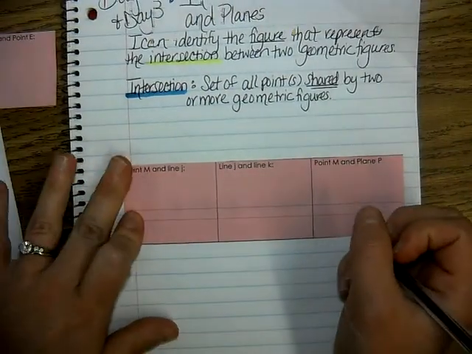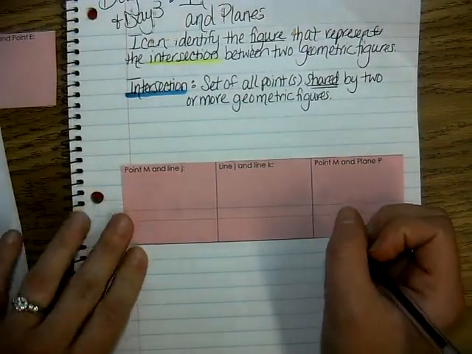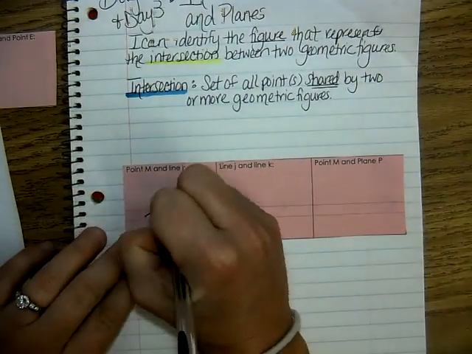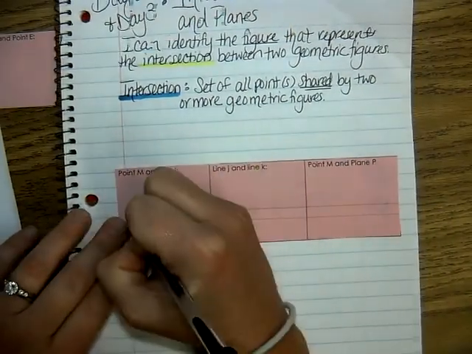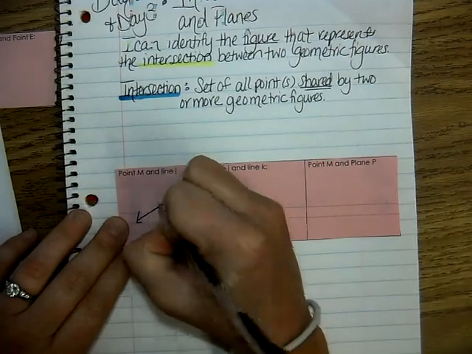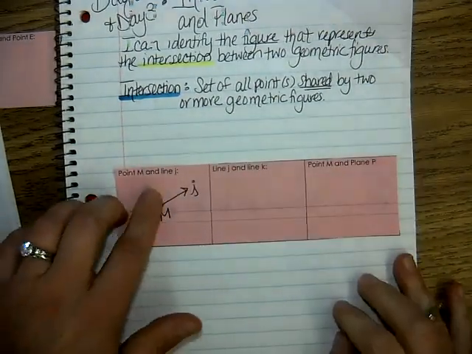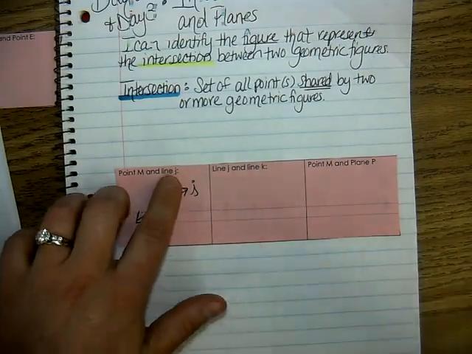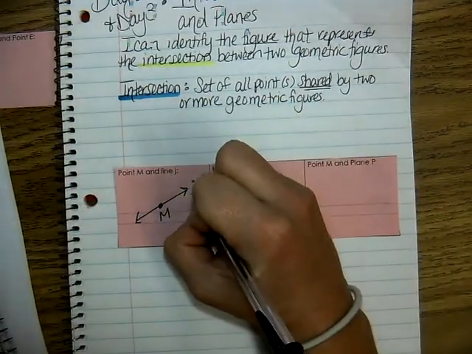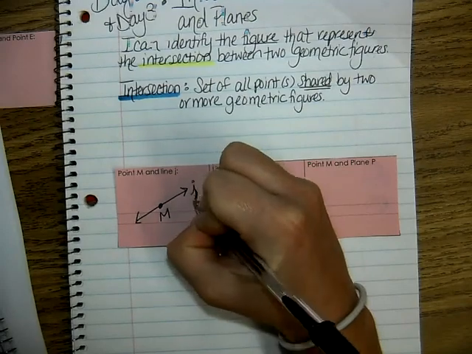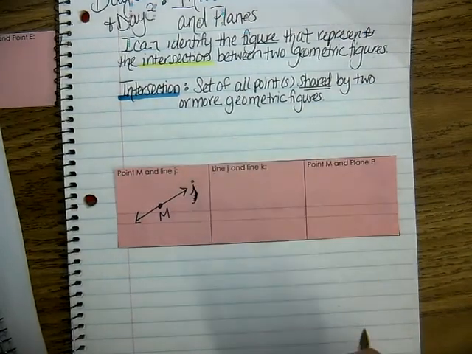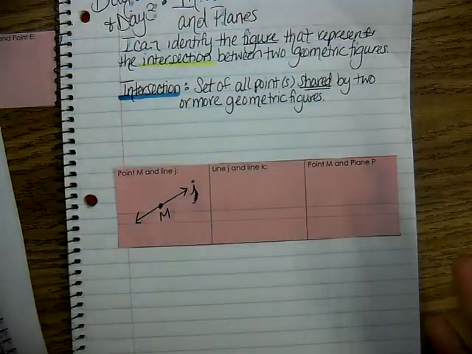All right, so the first thing that we have here is point M and line J. And what we're going to do is draw a line and a point. This is point M and line J. Notice that J is called line J, which means that we are not talking about a point that's on the line.